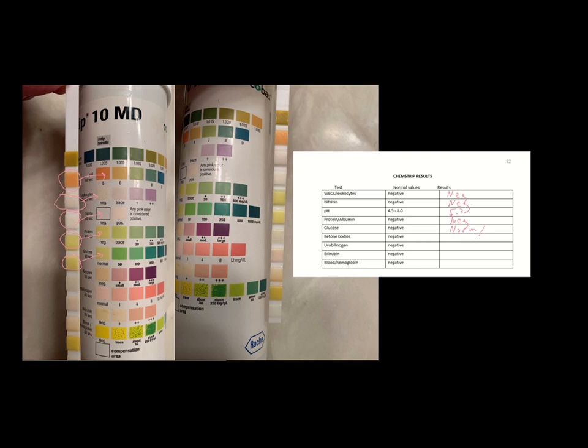And remember from our other chart, normal is negative. There should not be any. I actually almost expected a little bit because I think I'm pre-diabetic, so I kind of would have expected to see a little bit of glucose there, but I haven't eaten much today, so that's probably normal.